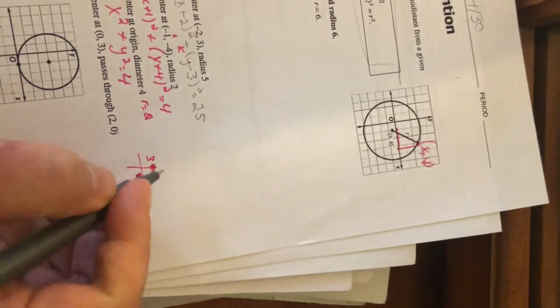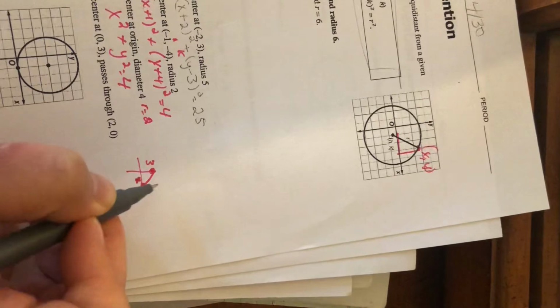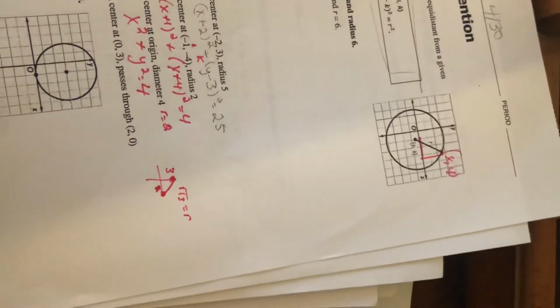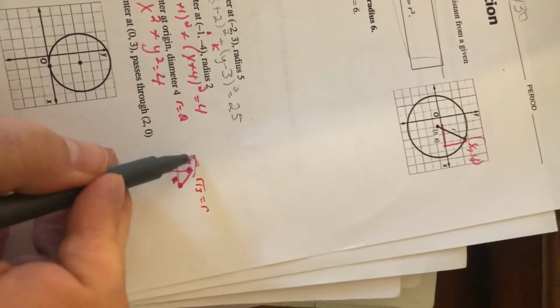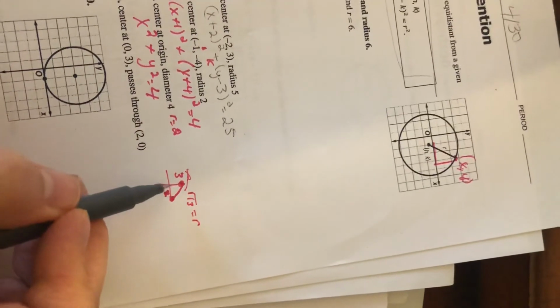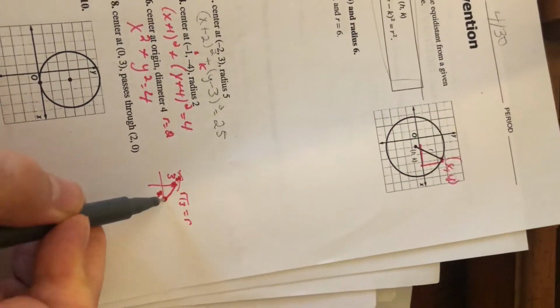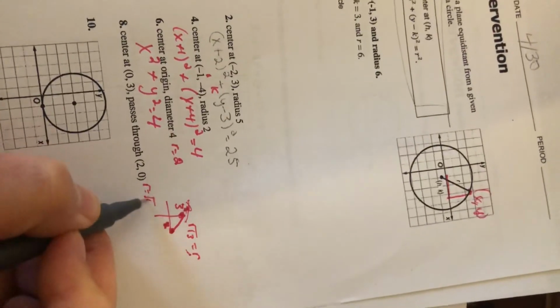then if I did the Pythagorean theorem, 9 plus 4 is 13, so the square root of 13. That's my radius then, right? So there's some circle that goes through that point, and this is the center. If I go from the center to any point on the circle, that's the radius. So our radius is the square root of 13.